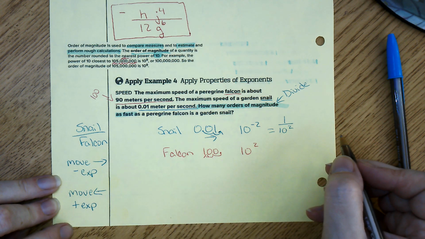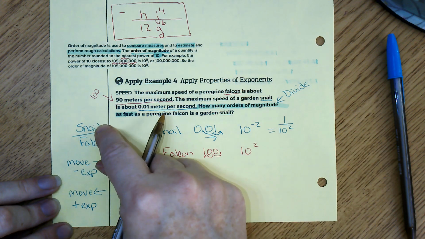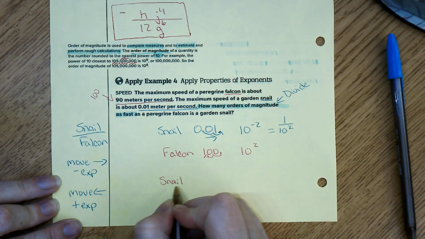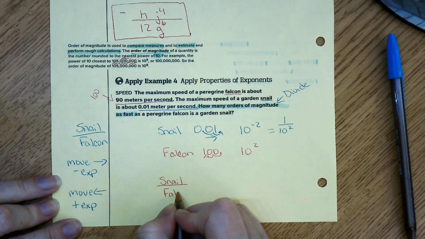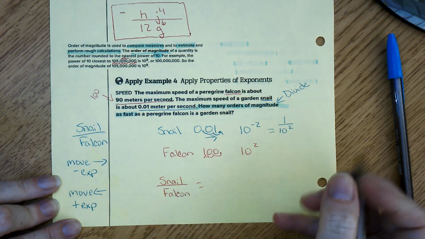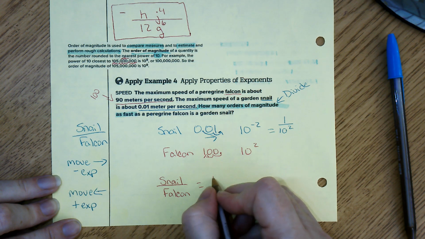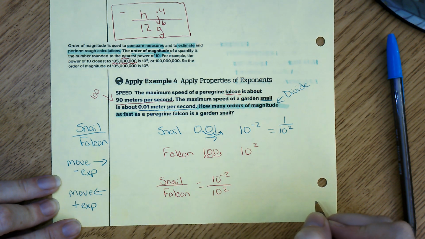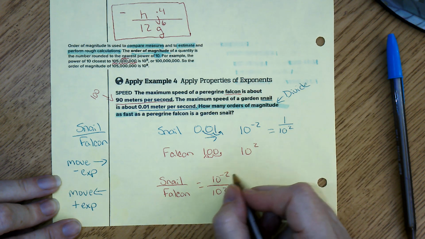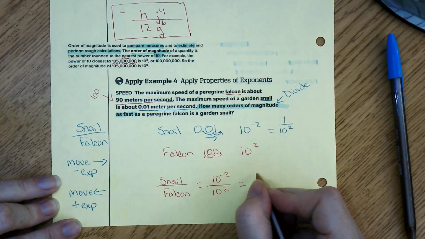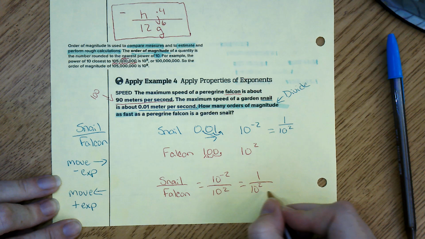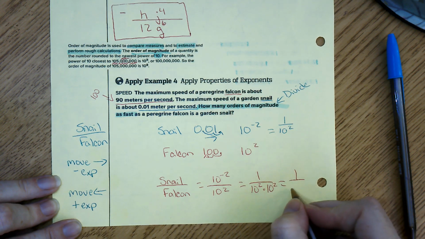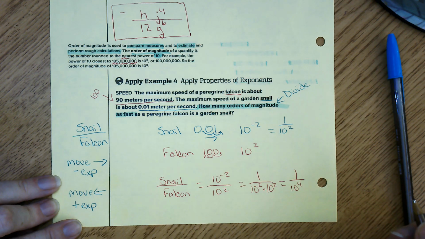Now, we are doing snail over falcon. Well, the 10 squared doesn't want to be up there, so it goes to the bottom. 1 over 10 to the 4th power.